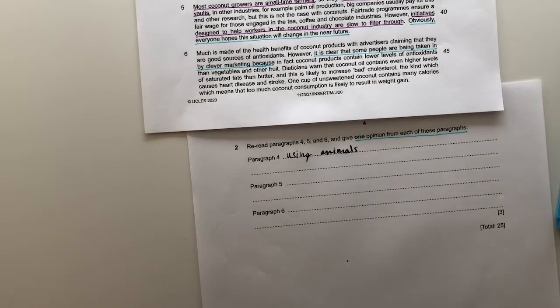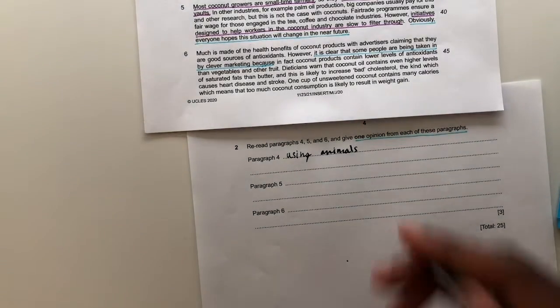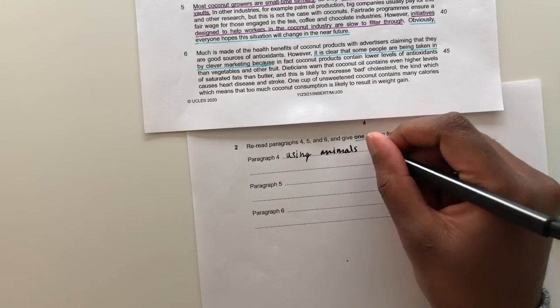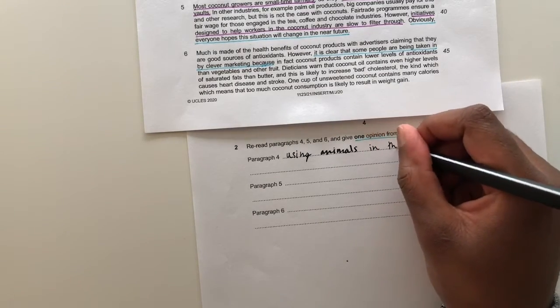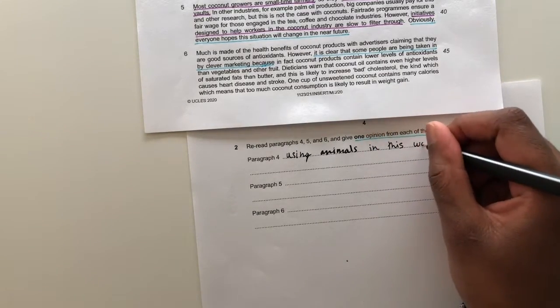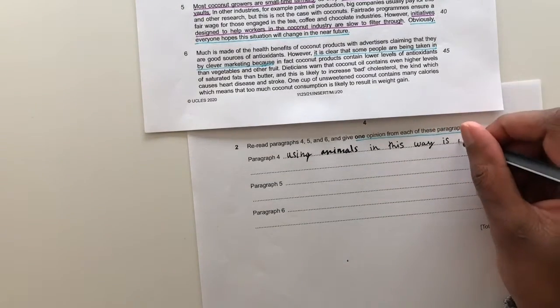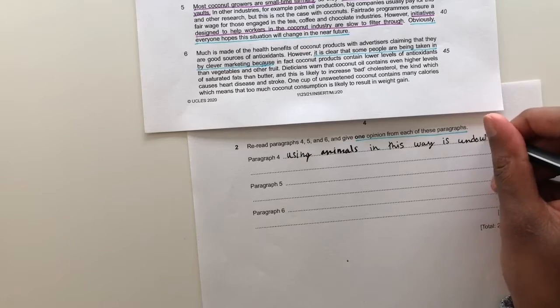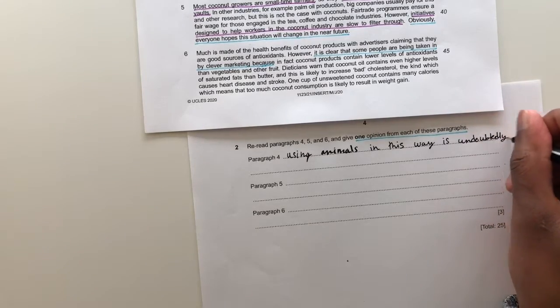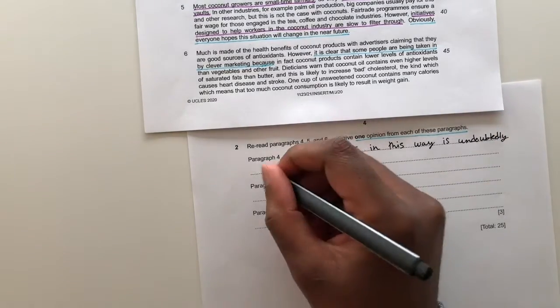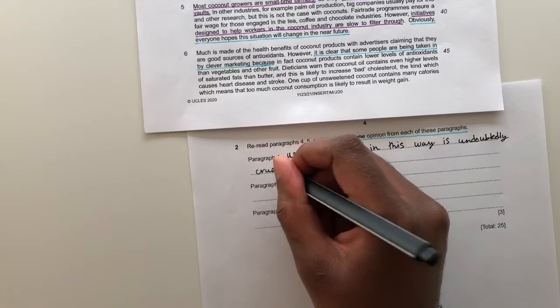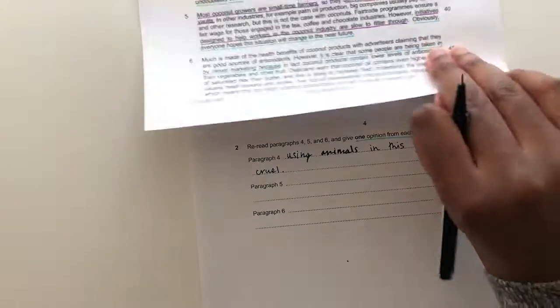I'm using the wrong pen. Using animals, undoubtedly cruel. Okay.